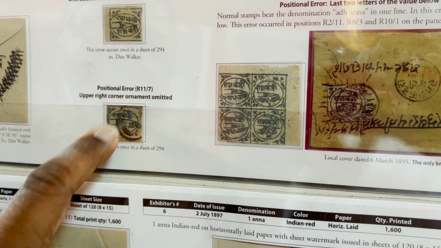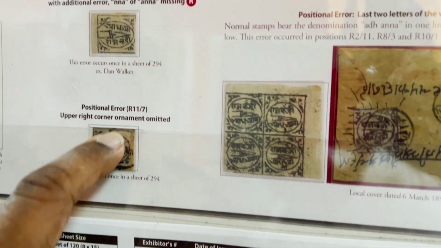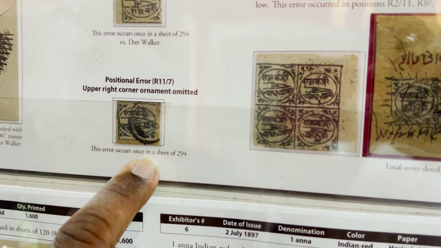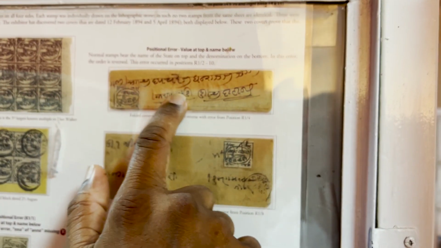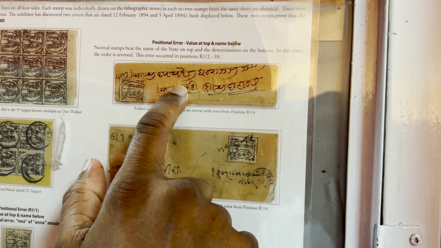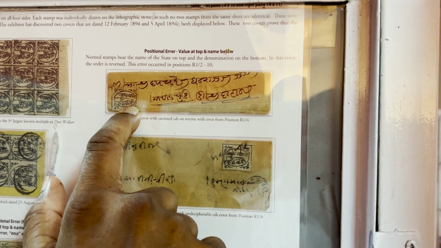This is an error where the top right corner ornament is missing. The stamp had ornaments on all 4 corners. This one is missing over here. Again, a positional error. This happened only once in a sheet of 294. Here we have the positional error where the value Adana is on top, and the name Raj Bundi is on the bottom.